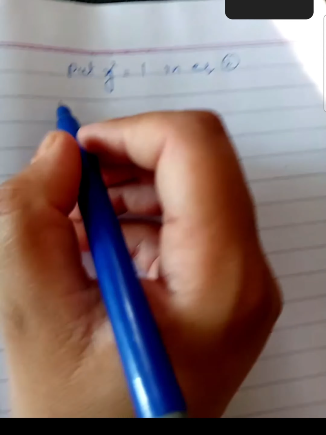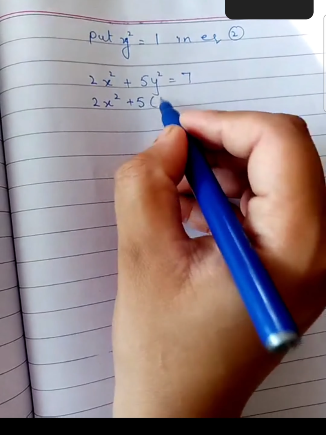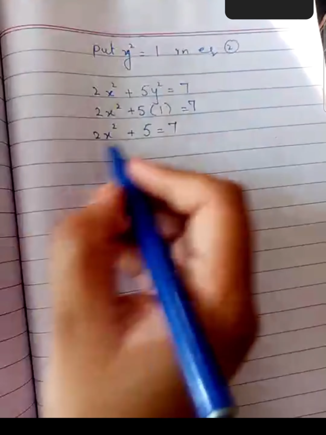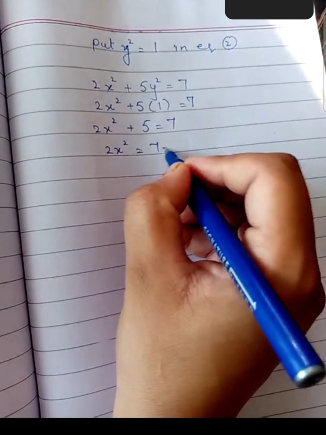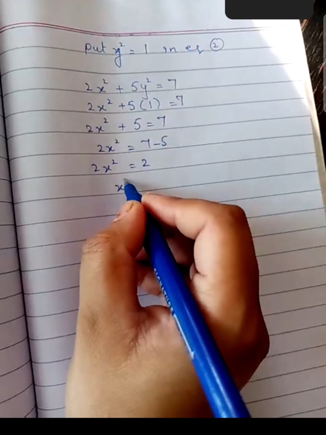Equation number 2 was 2x square plus 5y square is equal to 7. So it is 2 times x square plus 5 times 1 is equal to 7. 2x square plus 5 is equal to 7. This plus 5 will be subtracted. 2x square is equal to 7 minus 5, which is 2.